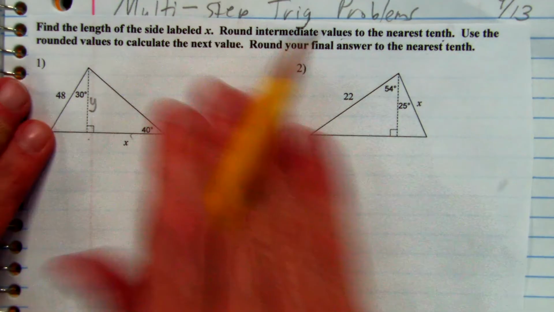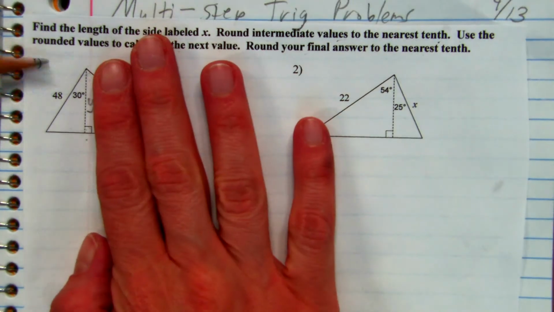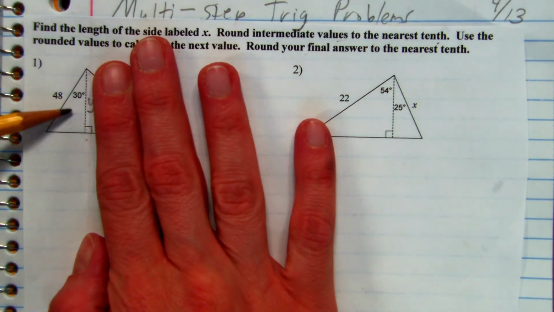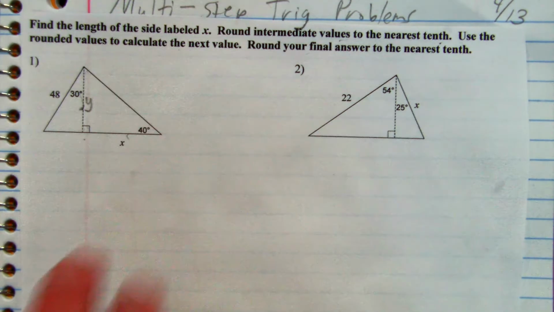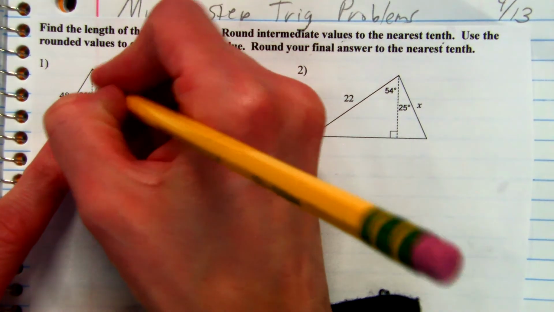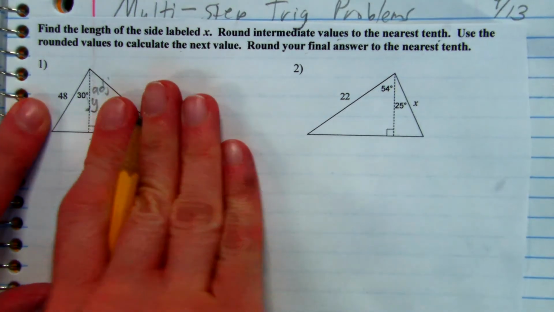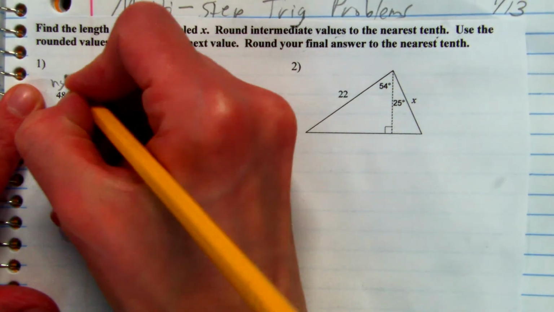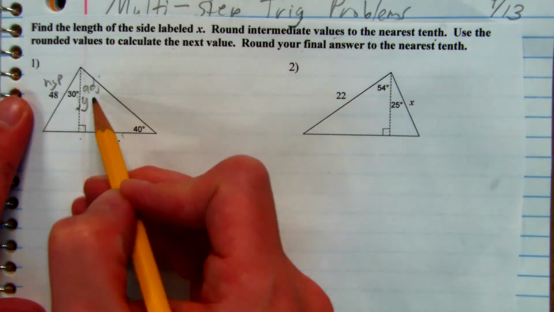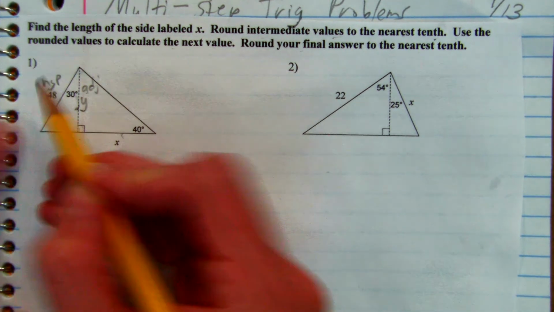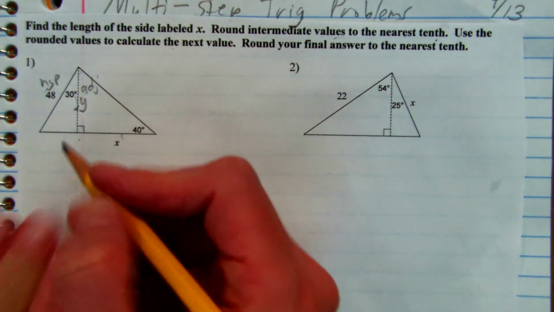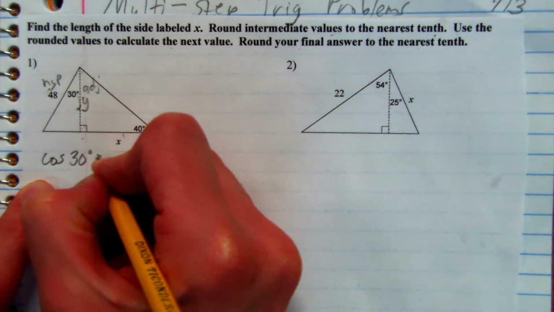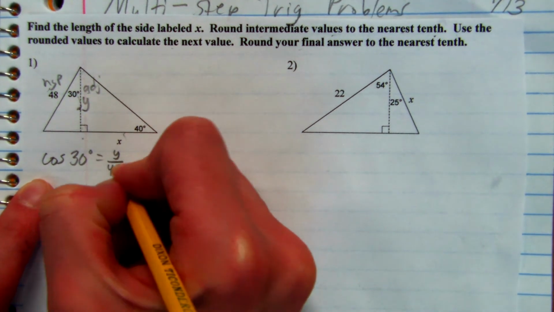So if we're looking at the left-hand side equation, I have 30 degrees. My right angle's over here. And so what side are we looking for? The y would be the adjacent. And the 48 over here is opposite the right angle. It's the longest side. That is the hypotenuse. So if we're thinking SOHCAHTOA, adjacent and hypotenuse would be in the CAH. That's the cosine part. And so we're going to have cosine of 30 degrees equals y over 48.